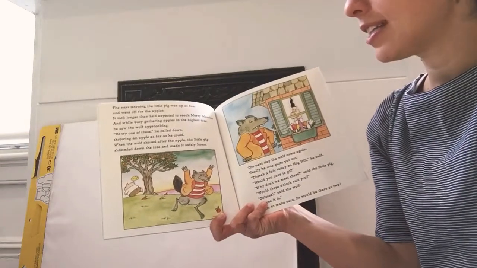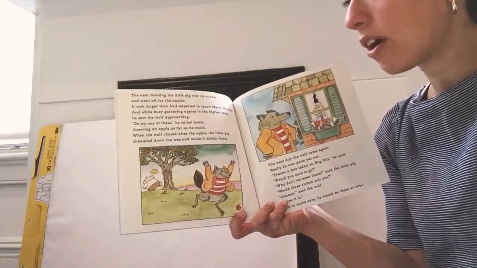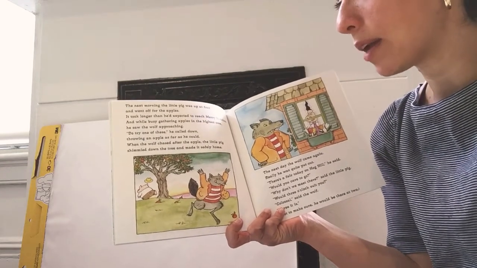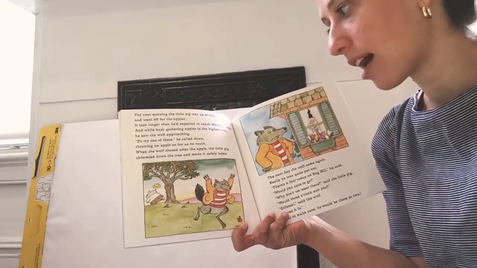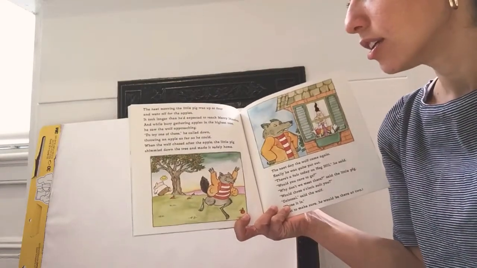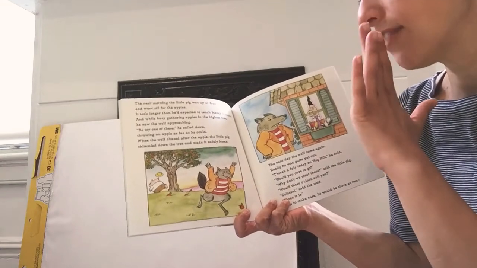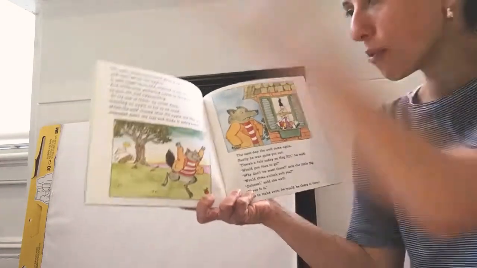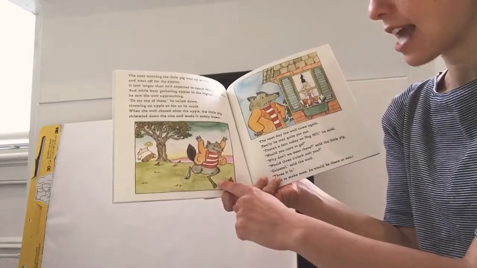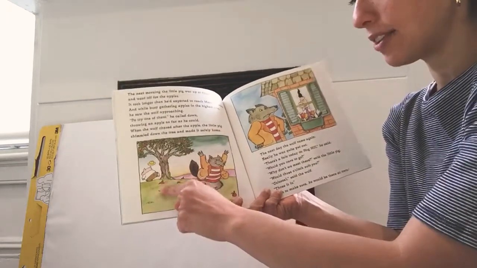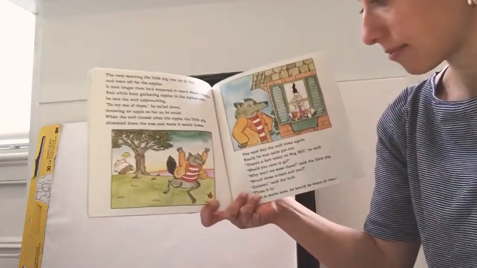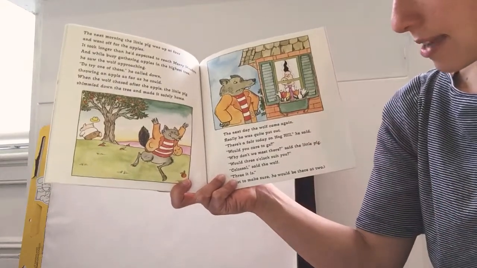The next morning, the little pig was up at 4 and went off for the apples. It took longer than he'd expected to reach Merry Meadow, and while busy gathering apples in the highest tree, he saw the wolf approaching. "Do try one of these," he called down, throwing an apple as far as he could. When the wolf chased after the apple, the little pig shimmied down the tree and made it safely home. Phew, that was close.